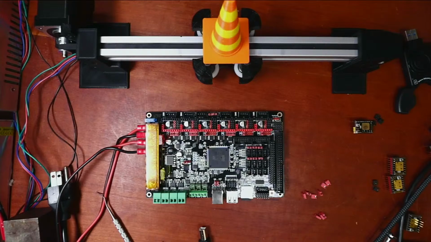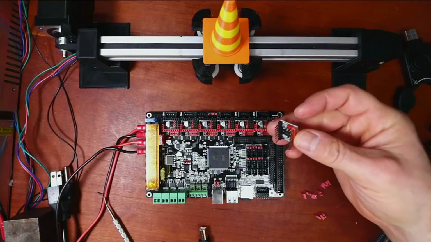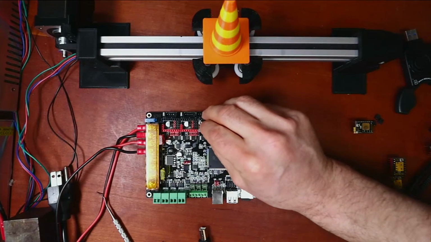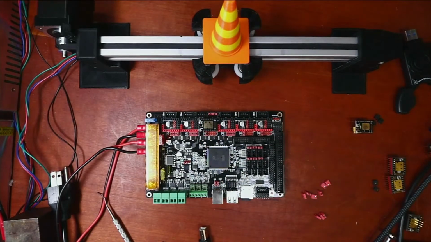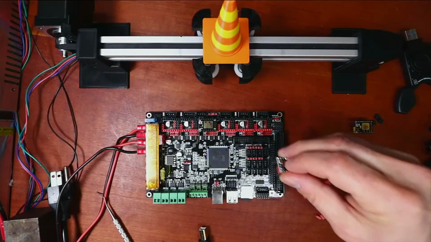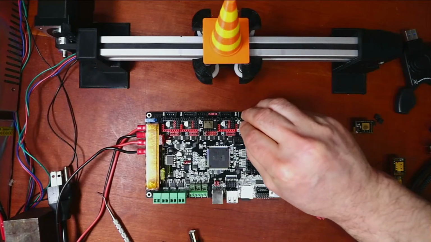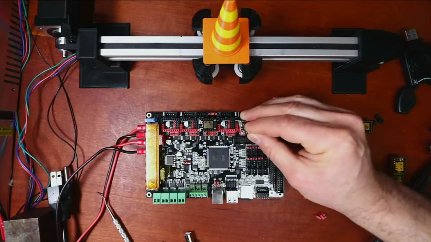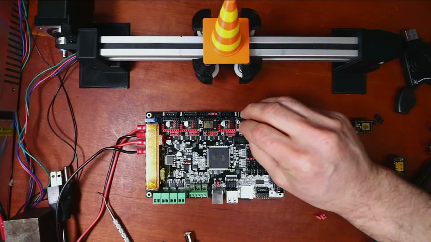So the steppers for this are TMC 2209s. I'm not going to put the heat sinks on them because I'm not going to be doing a lot. But there's one. There's 2. Bent pin.